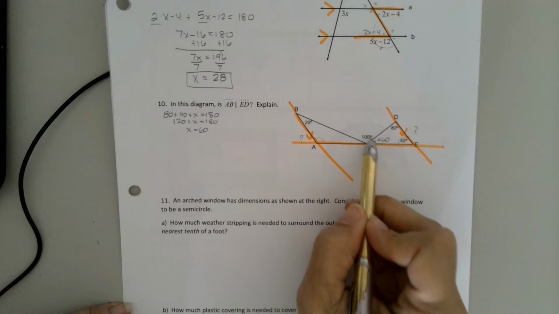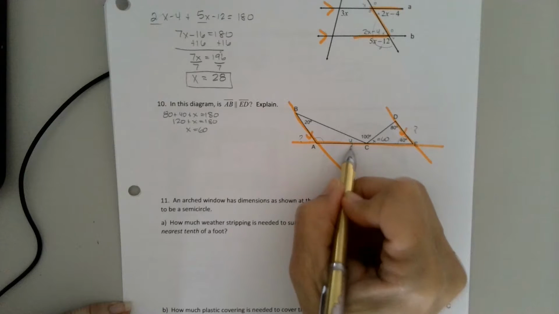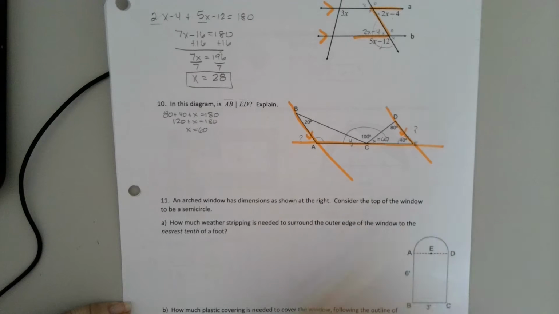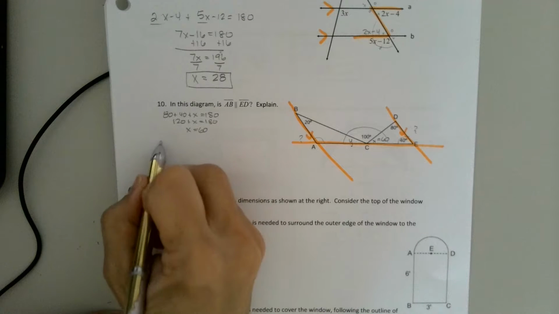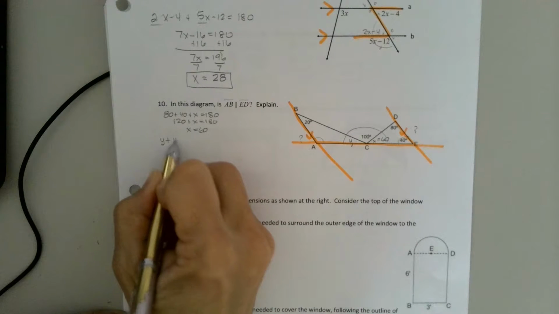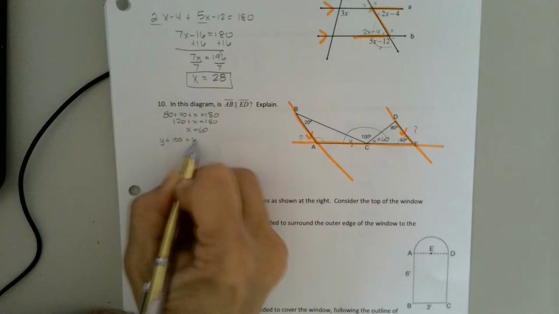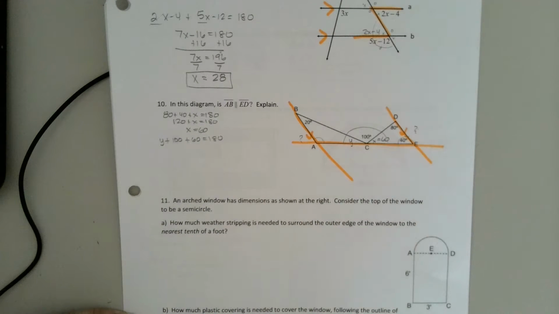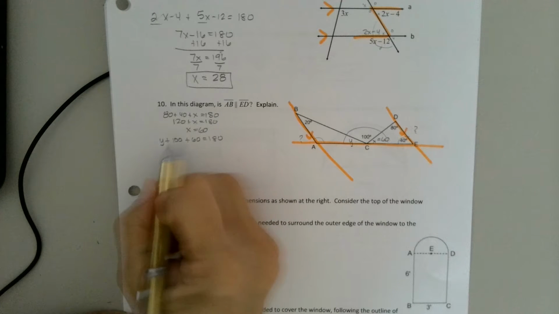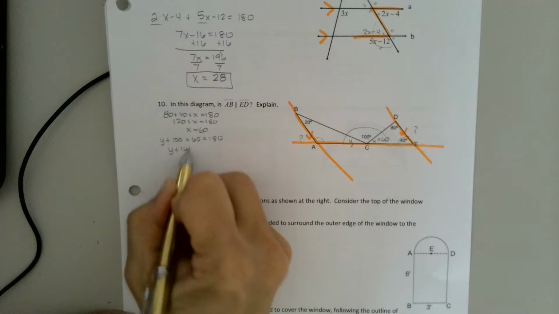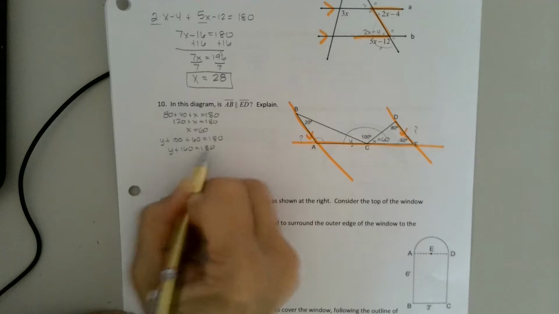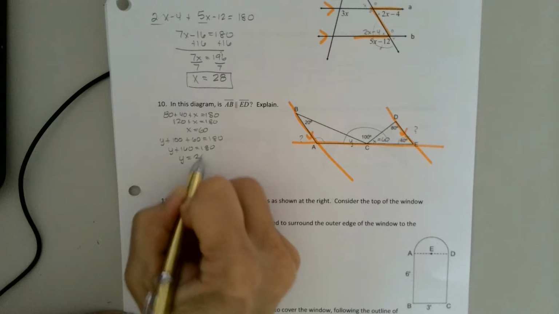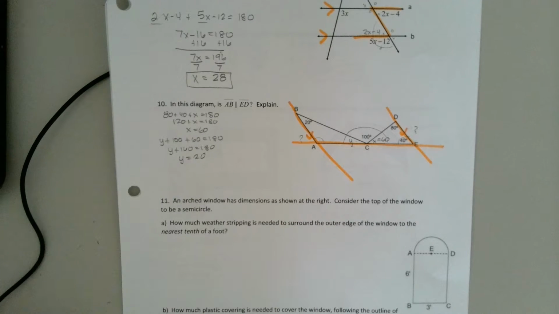So I can go in here and label this as 60 degrees. So now I have this one, and this one. I'll call this y. These three angles form a straight line, which is 180 degrees. So y plus 100 plus 60 equals 180. Remember, doing this a 180. So if I combine like terms, y plus 160 equals 180. If I subtract 160, y is equal to 20.